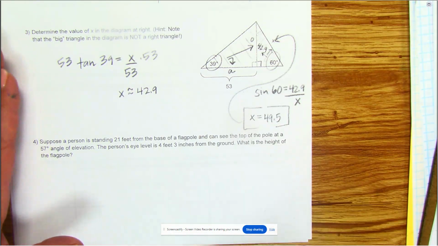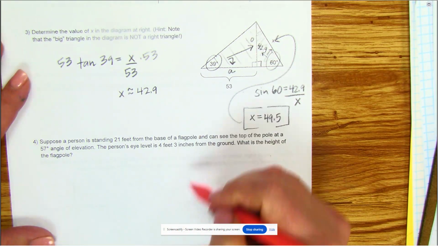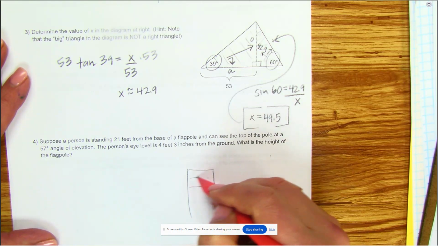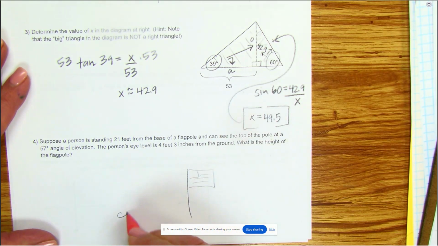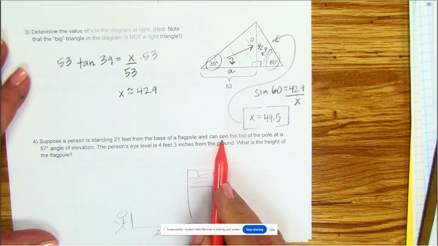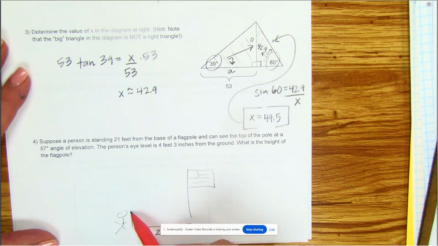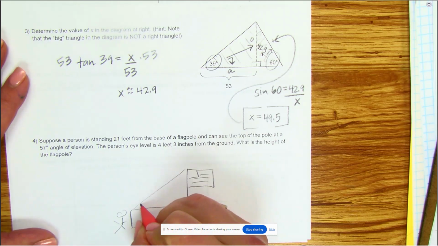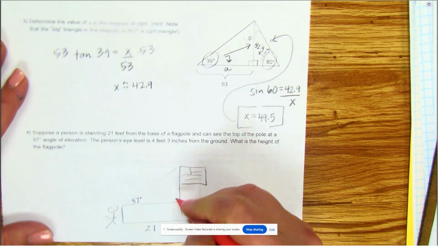Suppose a person is standing 21 feet away from the base of a flagpole, at eye level, and can see the top of the pole at a 57-degree angle of elevation, not drawn to scale.